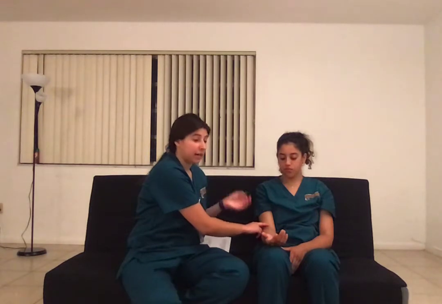So to assess for the blood pressure, I'm now going to take my stethoscope, place it over her brachial artery, and pump up the cuff to that number with an added 20 to 30, and I'm going to slowly let out the air. The first sound that I hear is going to be her systolic number, and the second number that I hear is going to be her diastolic number. So a normal blood pressure would be between 90/60 and 120/80.